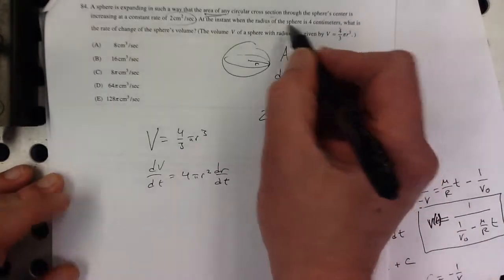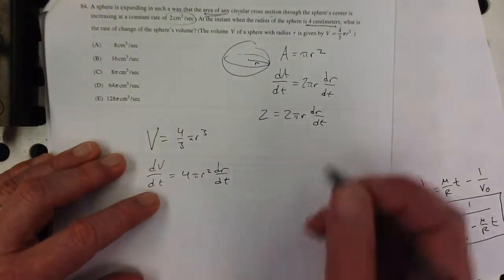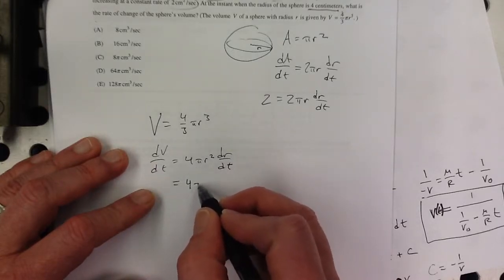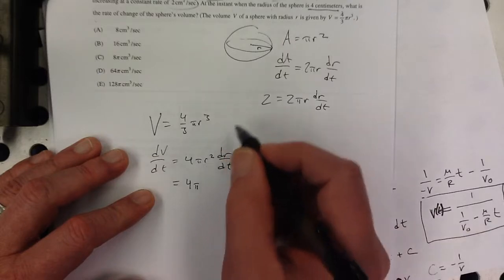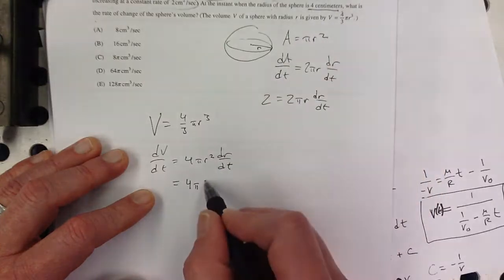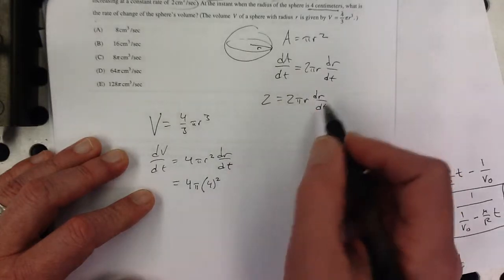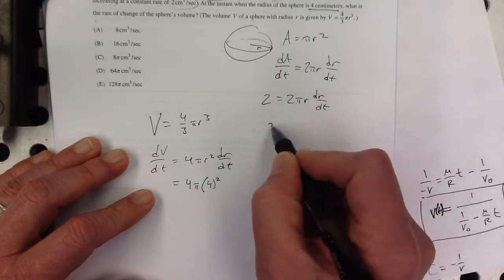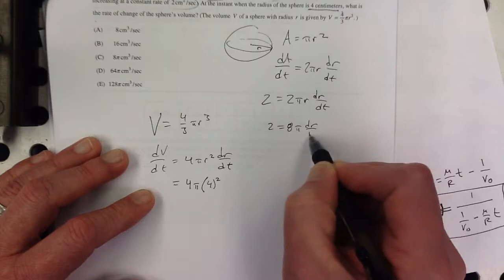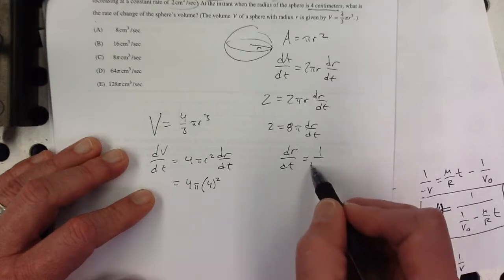So they want to know at the instant when the radius of the sphere is 4 centimeters, what's the rate of change of the sphere's volume? Okay, well, let's see if we can do that. So that would be 4 pi at the instant when the radius is 4. Now what about dr dt? Well, here, when the radius is 4, that'd be 2 times 4 is 8 pi dr dt. So dr dt is equal to 1 over 4 pi.